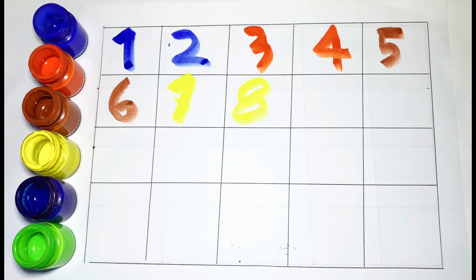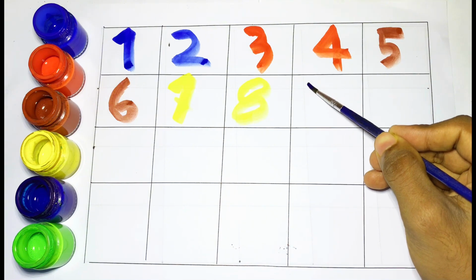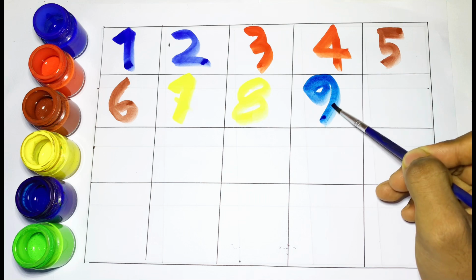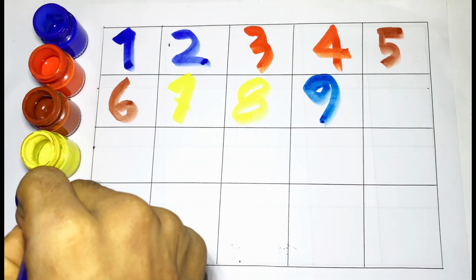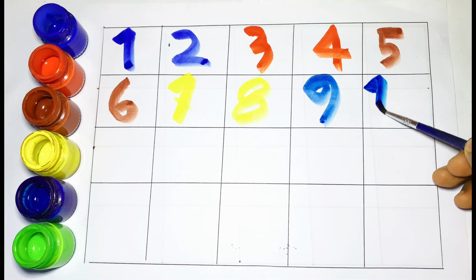The numbers of 9, and use blue color. Nine, 9. Kids, again use blue color and draw 10. The numbers of 10. Ten, 10.